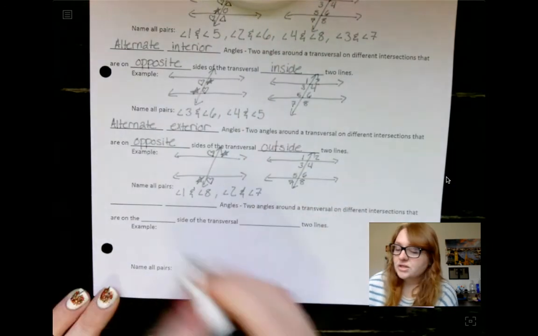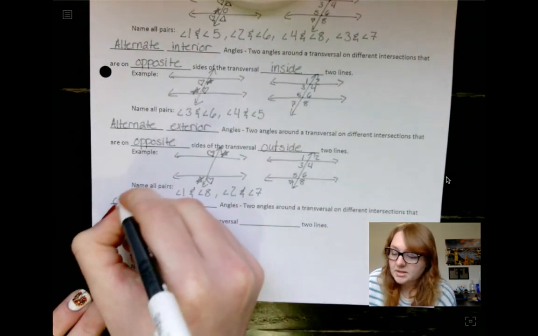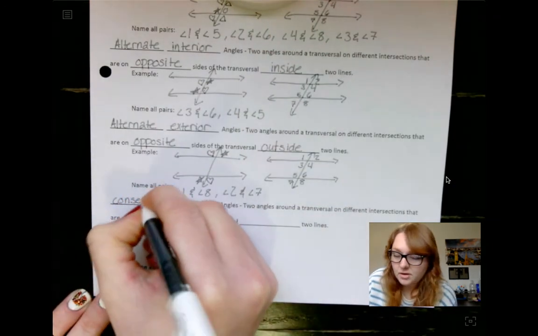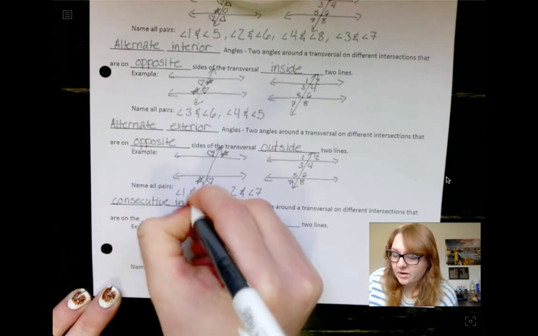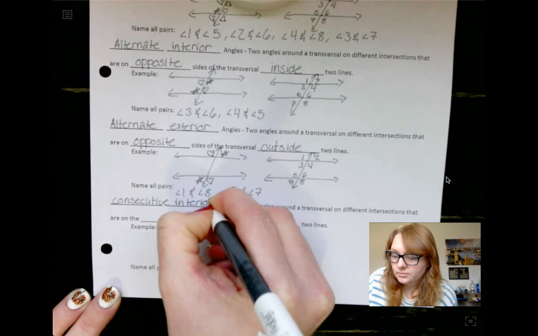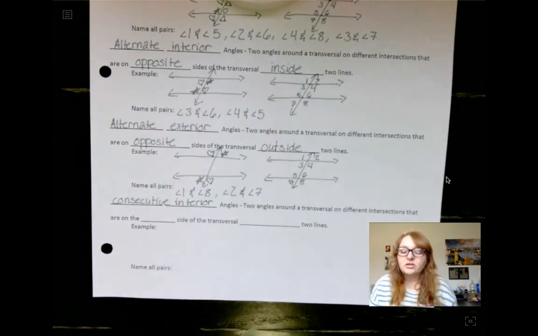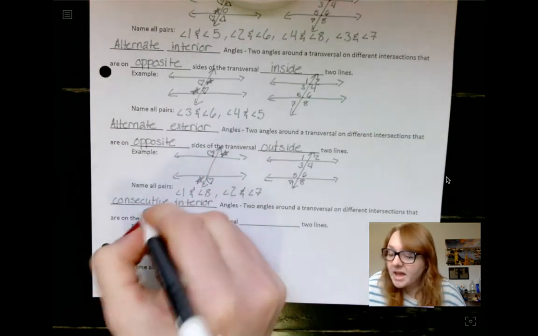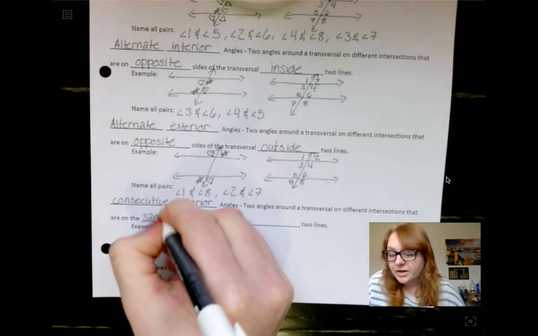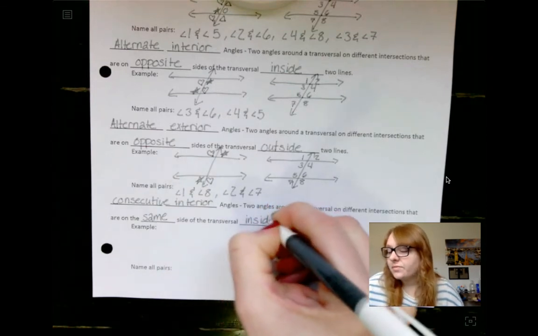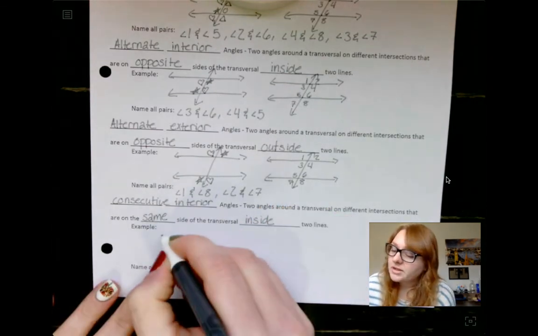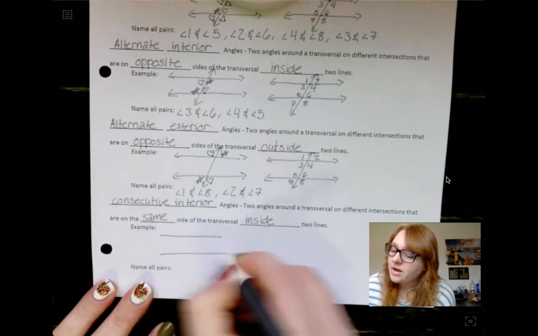Okay, this next one is consecutive interior. Consecutive interior angles are two angles around the transversal on different intersections that are on the same side of the transversal and inside the two lines. Okay, so let's draw it with symbols and then we'll draw it with numbers.